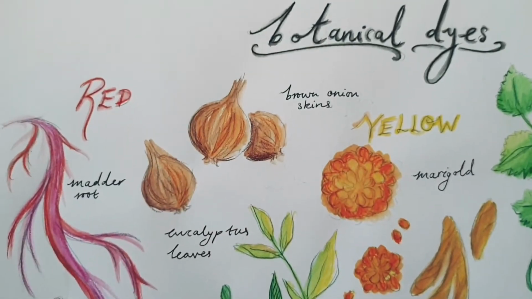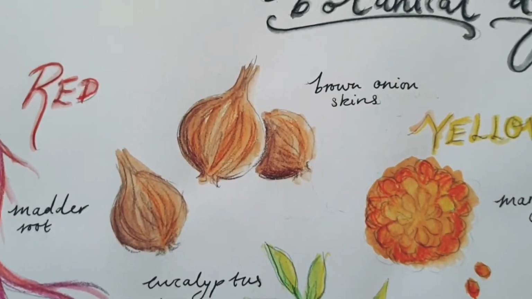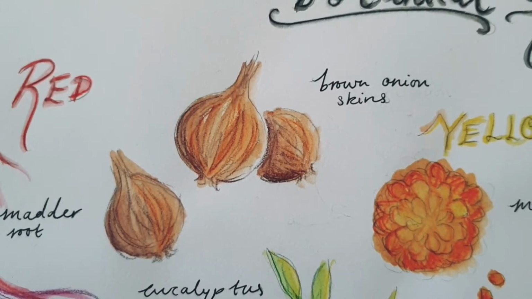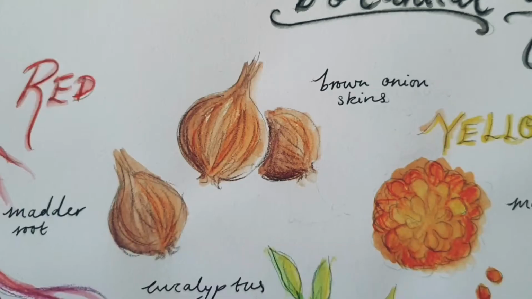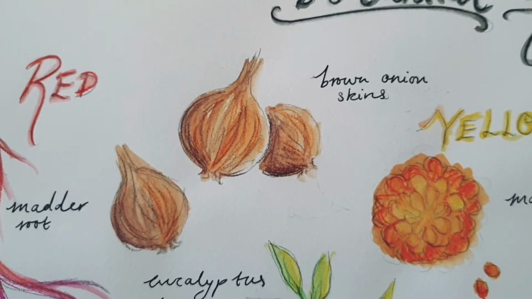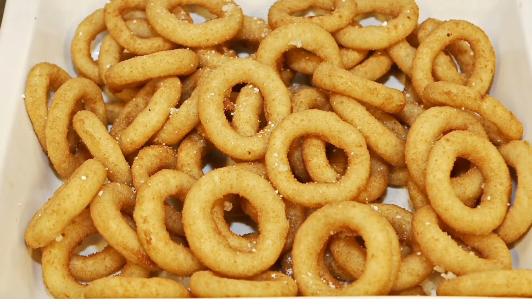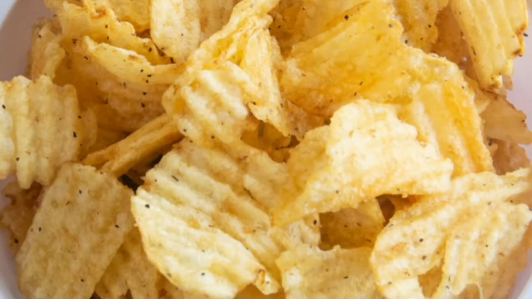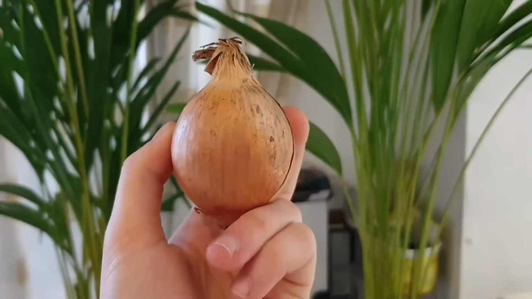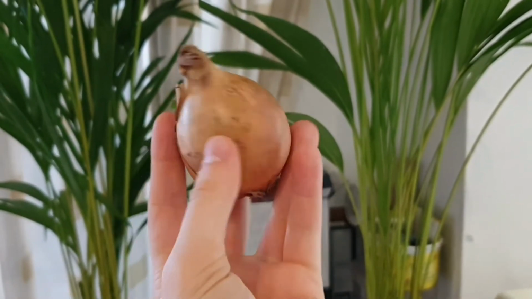So brown onion skins are some plants that you can use to make orange, and I'm going to go slightly off on a tangent here, but onions are just a really underappreciated vegetable in my opinion. Like, they give you onion rings, they give you cheese and onion sandwiches, they give you cheese and onion crisps, and now they give you fabric dye as well, so I think we just need some onion appreciation in there.